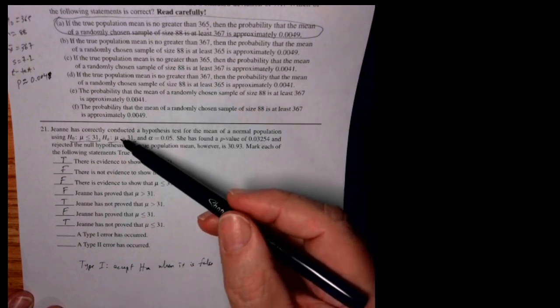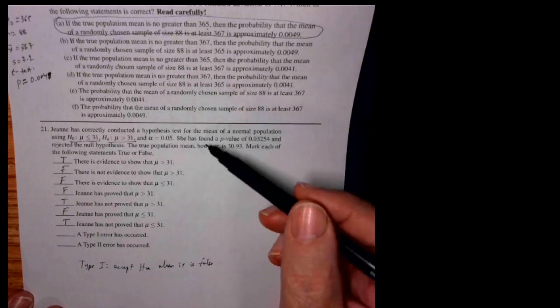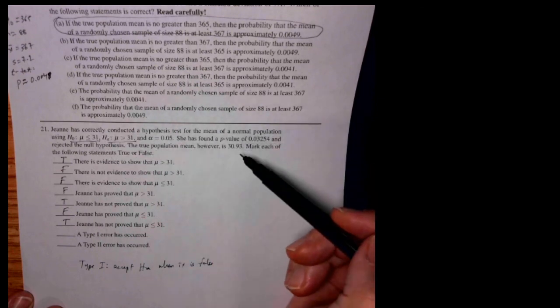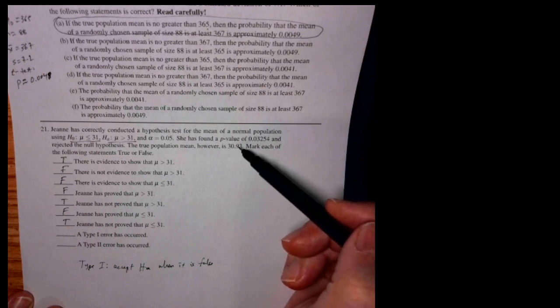A type 1 error has occurred. Okay, what does that mean? A type 1 error occurs, right? Type 1, you accept your Ha when it is in fact false. Her Ha was mu greater than 31, and she did accept that, right? She rejected the null, which means she accepted her Ha. But her Ha was false, right? Because the true population mean is only 30.93. So yes, a type 1 error has occurred.